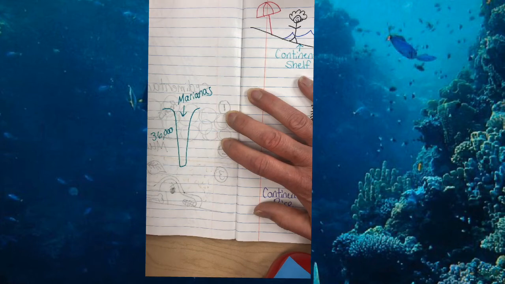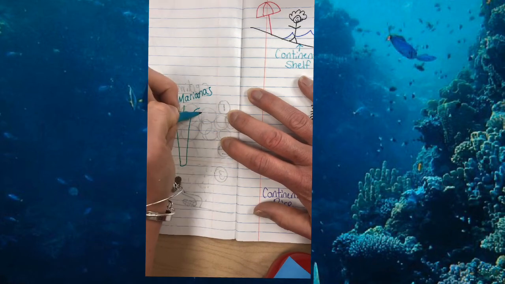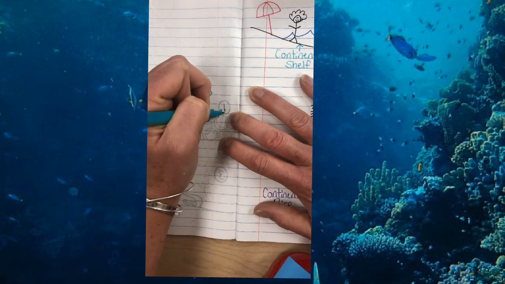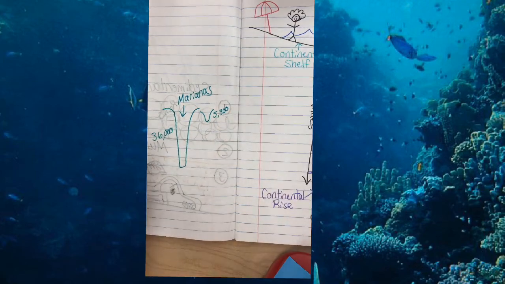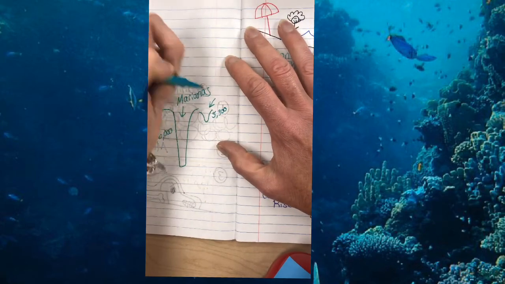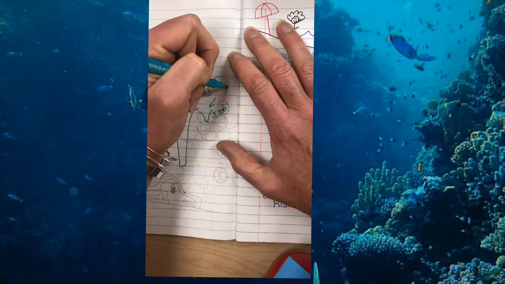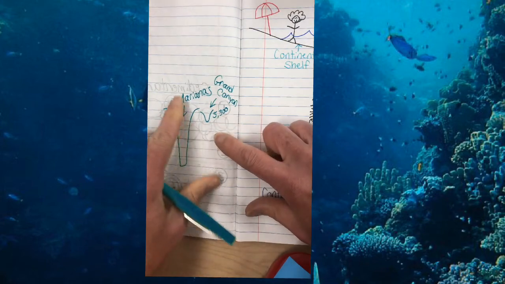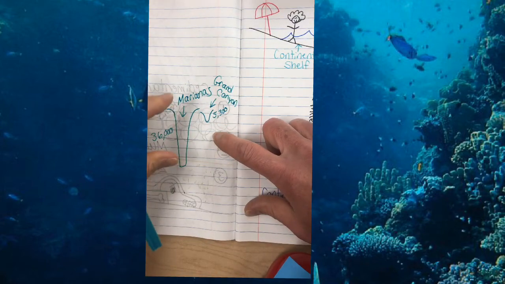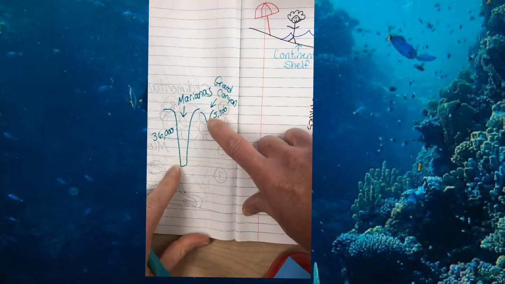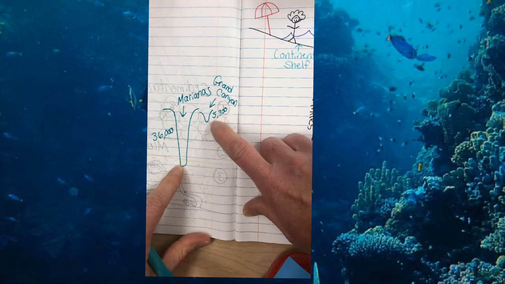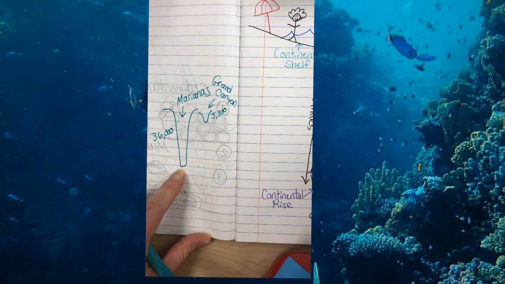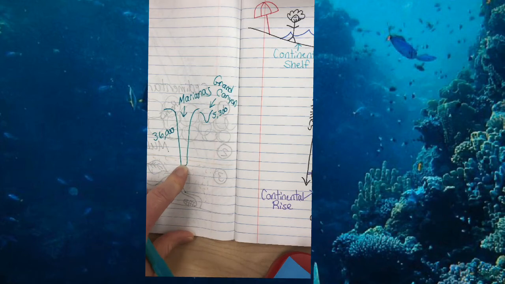Let's compare. The Grand Canyon is about 5,300 feet deep, which we're going to estimate. We're going to estimate that the Marianas Trench is 6 times bigger about than the Grand Canyon. Look at that. We could just about fit 6 Grand Canyons inside the Marianas Trench. That is deep.